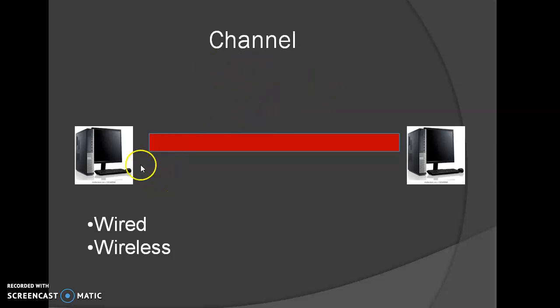And like what we have already discussed, this channel can be connected using a wired connection, that means different types of cable: twisted pair, coaxial, optic fiber, or they can be connected with the help of a wireless connection: infrared signal, radio wave, microwave, satellite connection, Wi-Fi, Bluetooth, etc.